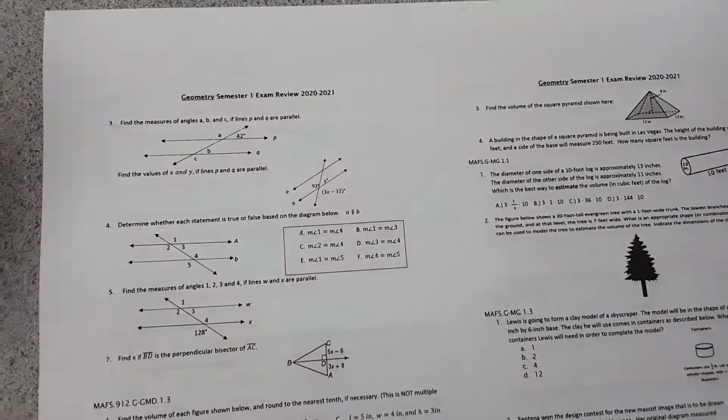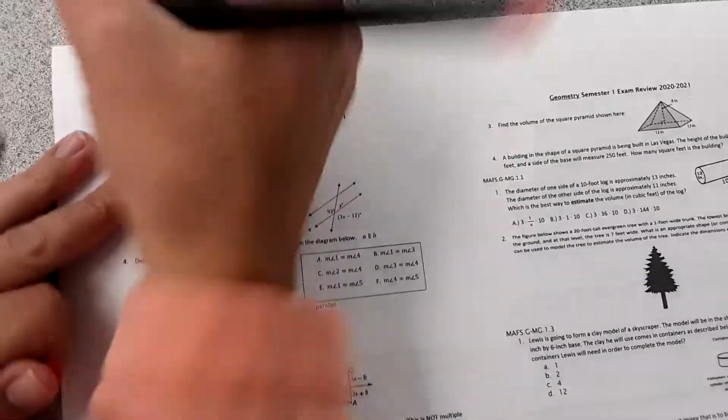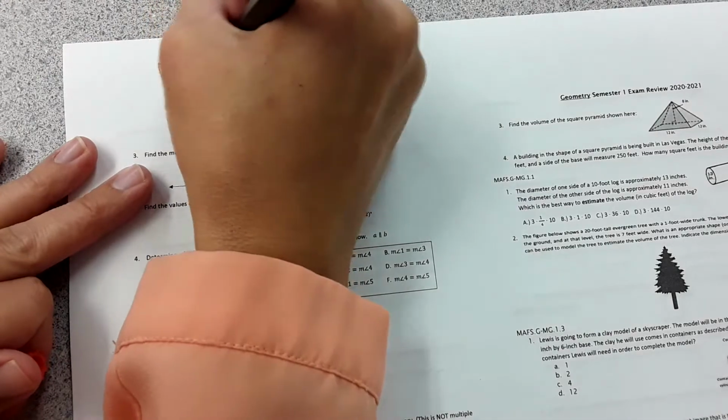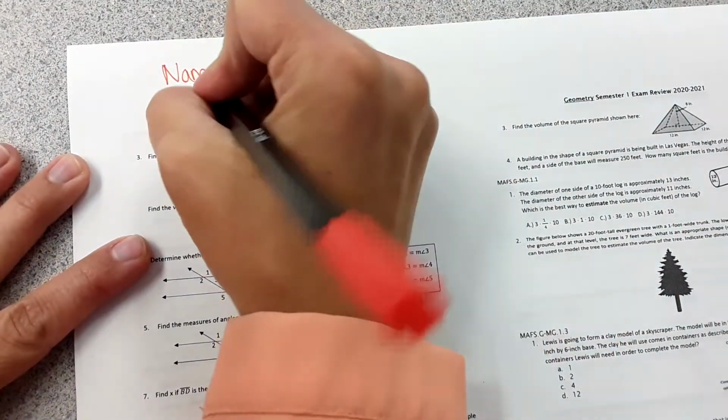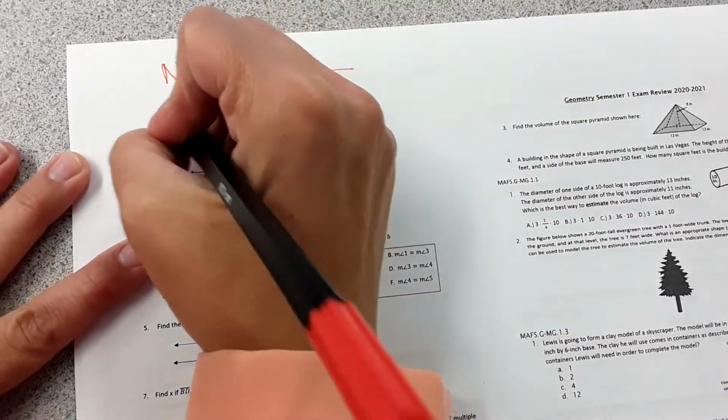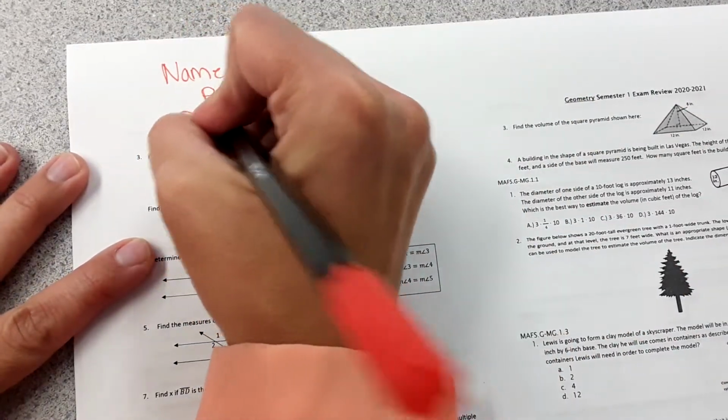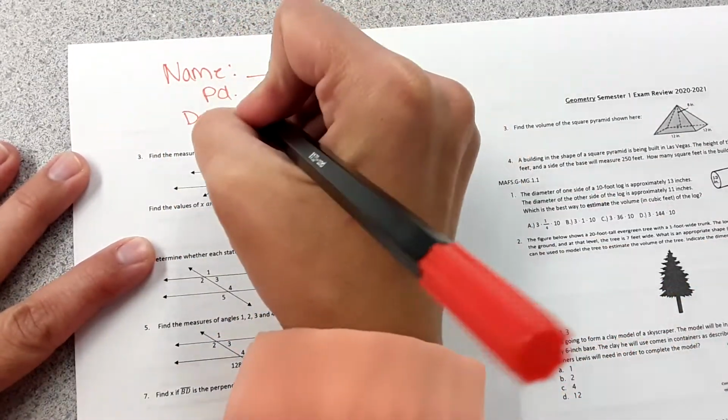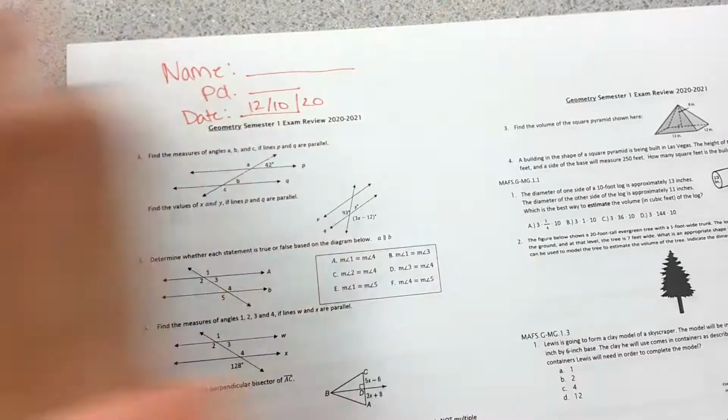Okay, so start by putting your name at the top if you haven't already. You will be turning this in tomorrow, and it needs to be completed front and back. So we'll be doing one side together, but then you need to make sure to do the other side as well. Date today is 12/10/20.